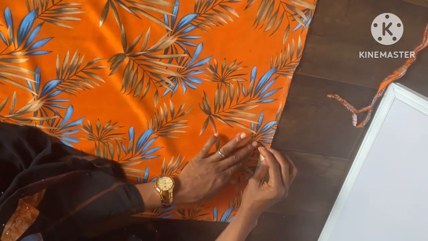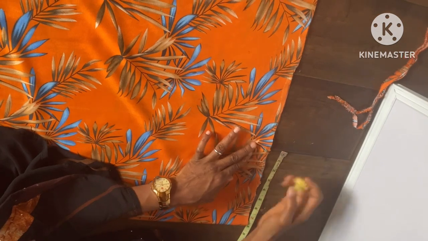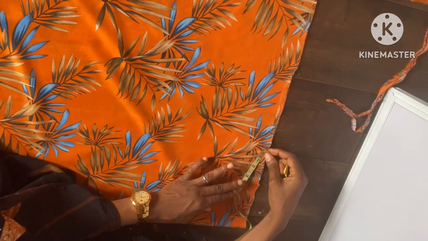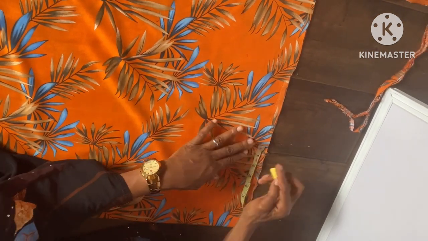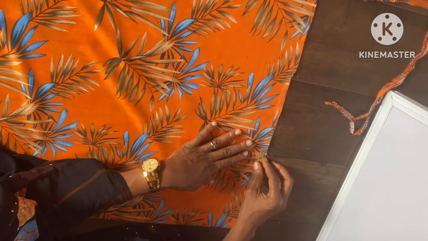So the next thing to do here is to take the shoulder measurement. The main shoulder measurement here is 8 inches. You can see the shoulder measurement. Then I'll be adding ½ inch for the sewing allowance.